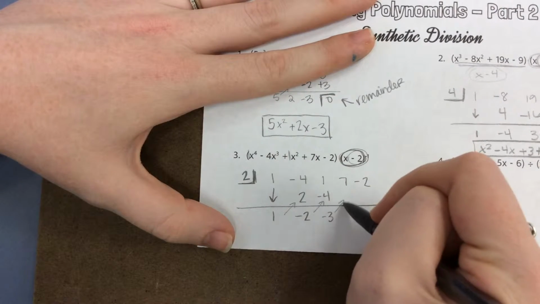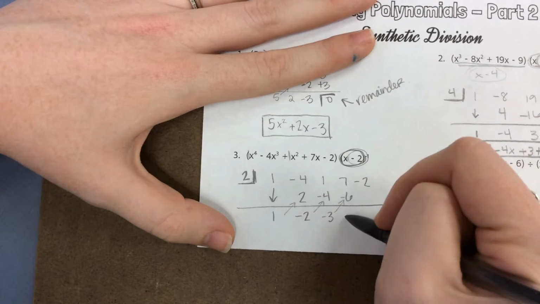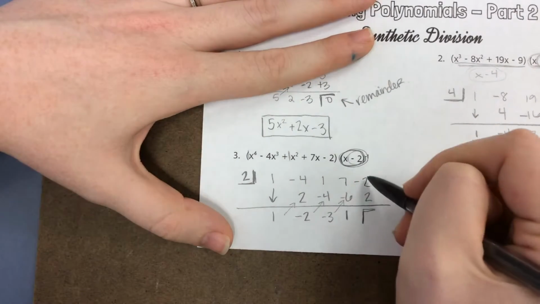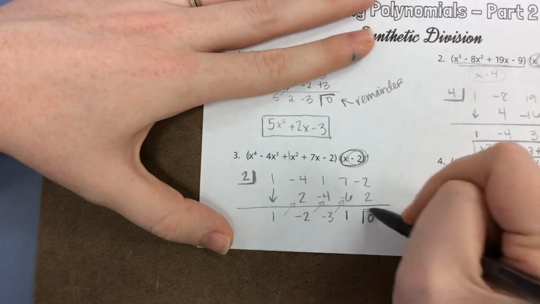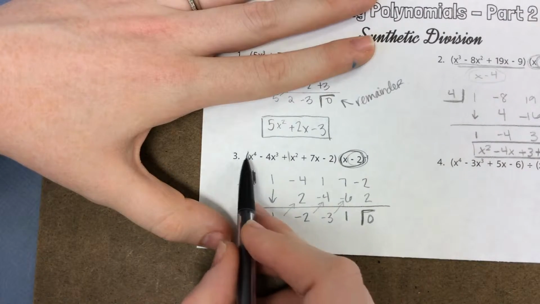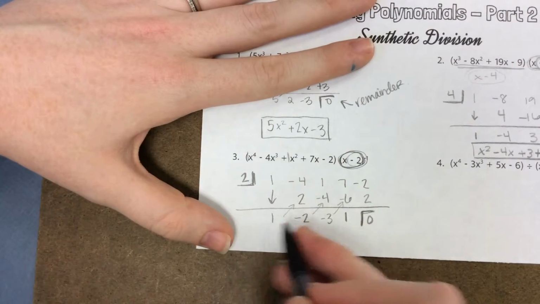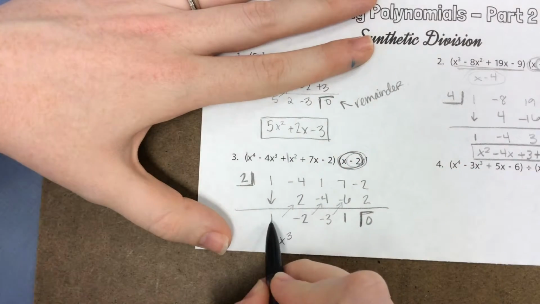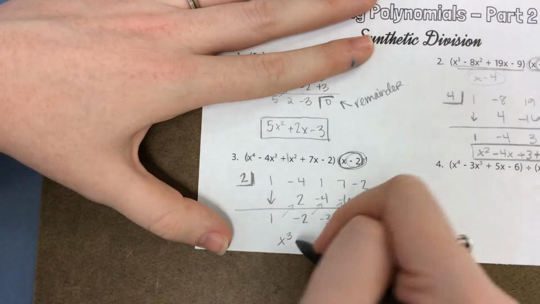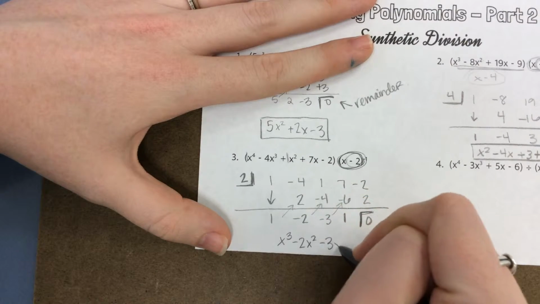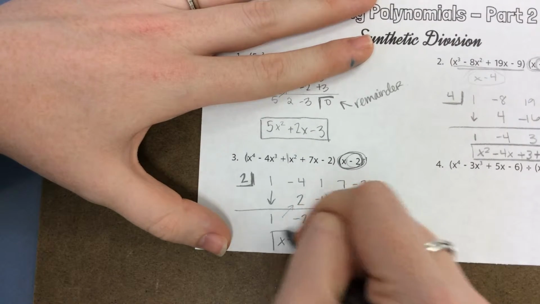2 times negative 3 is negative 6. 7 minus 6 is 1. 2 times 1 is 2. And negative 2 plus 2 is 0. That last number always tells you remainder, so here we don't have any remainders. Since I started with the x to the 4th here, my first term is going to be an x cubed. And this is my coefficient, so I have 1x cubed. Then I'm going to have minus 2x squared, minus 3x's, and plus 1.